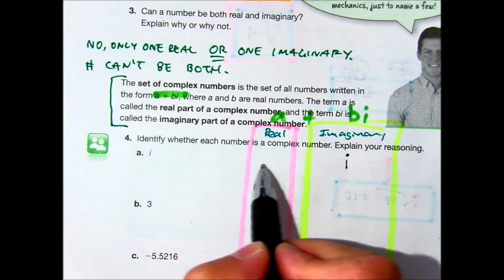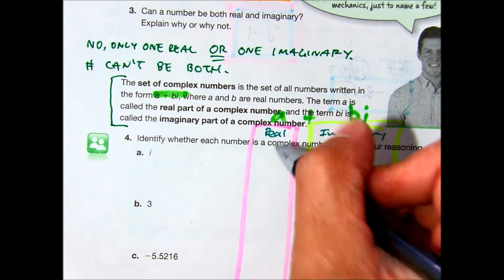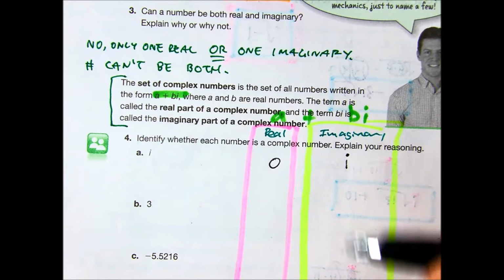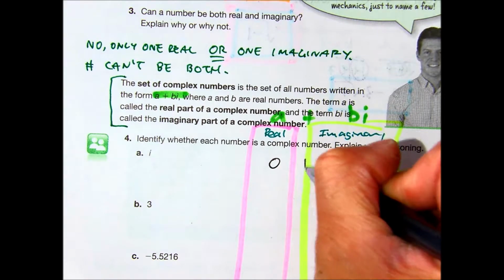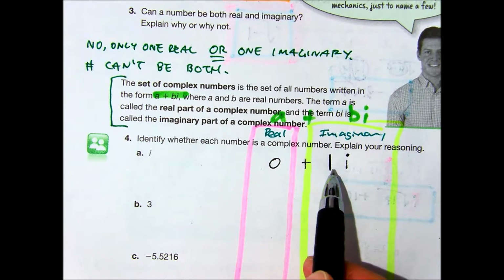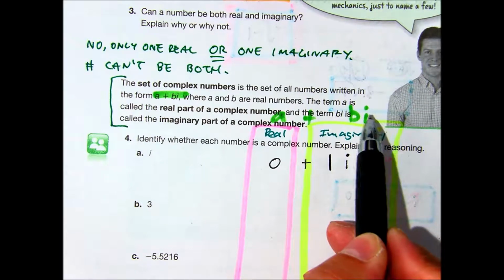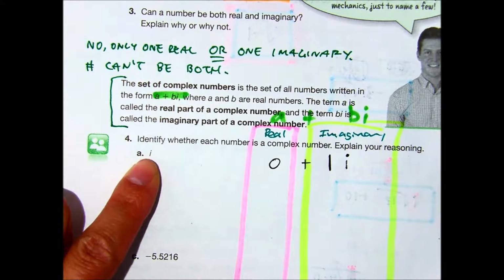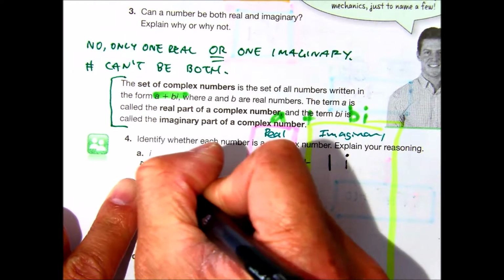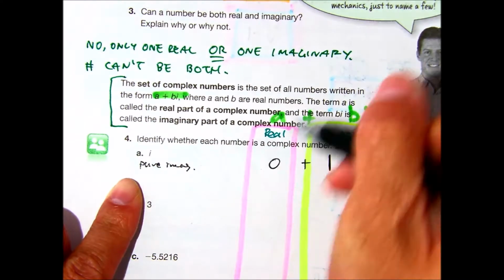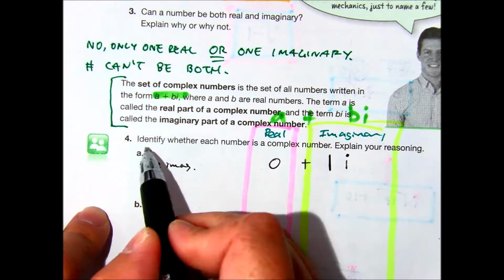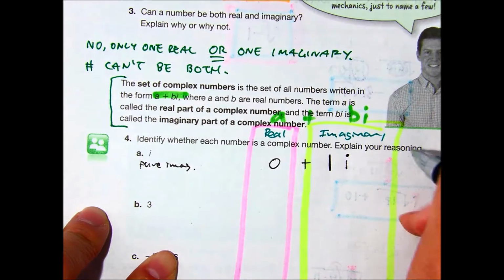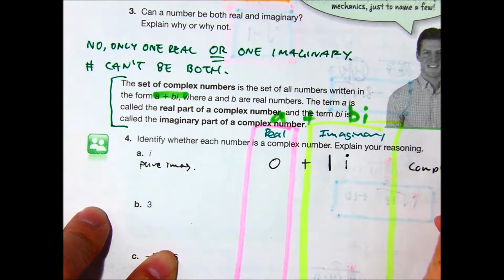Class, there's no number here. So what number can I write? And what number is in front of the imaginary? A 1. So 0 plus 1i is in the form of a plus bi. Although they gave me just an i, and we just learned above, they call this a pure imaginary because there's no real. And the question is, determine or identify whether each number is complex. So is this one complex? It is, because it has the letter i in it.